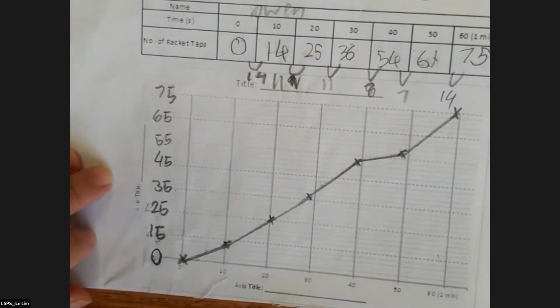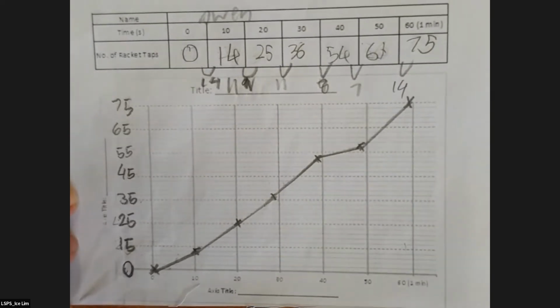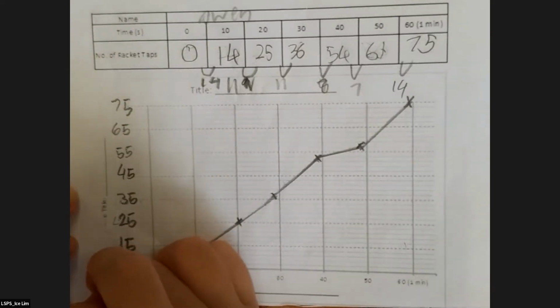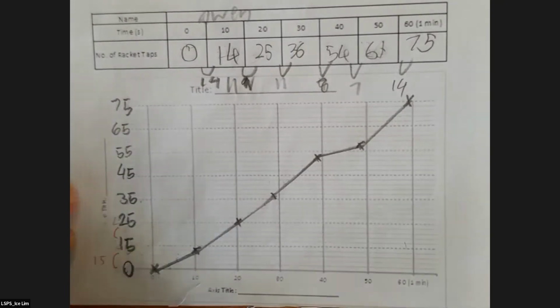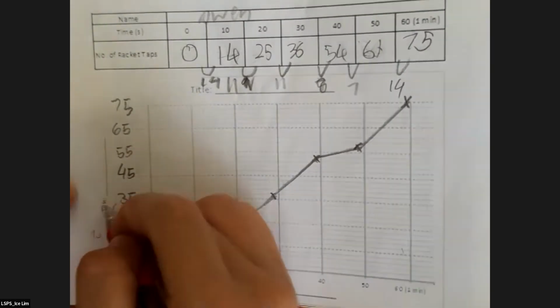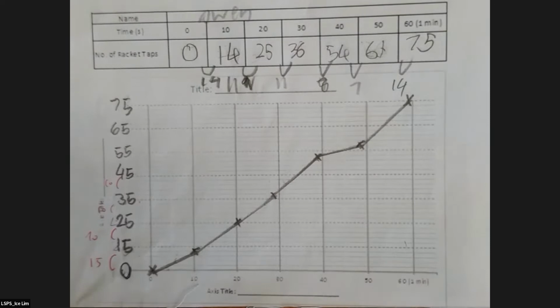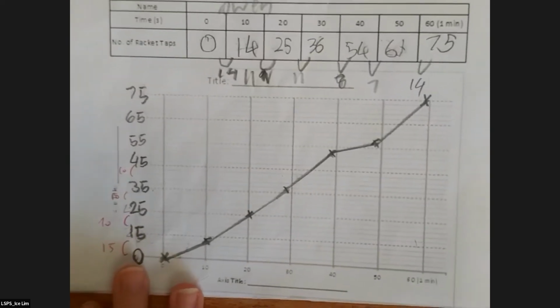Is this correct? Is his axis correct? No, what is wrong? So 0 to 50 is 15, but here 10, here 10, here 10. So there's some errors with your axis too. Never mind.